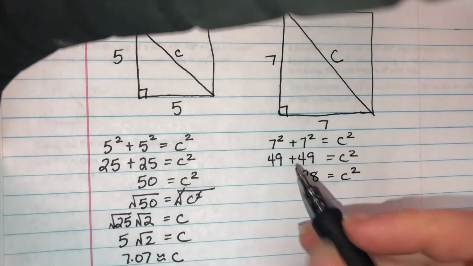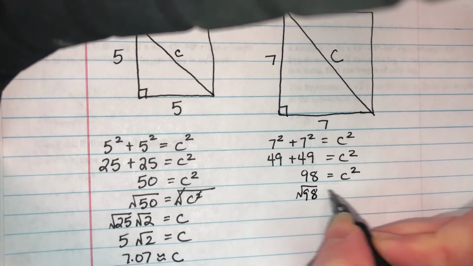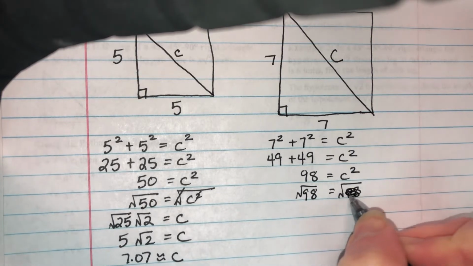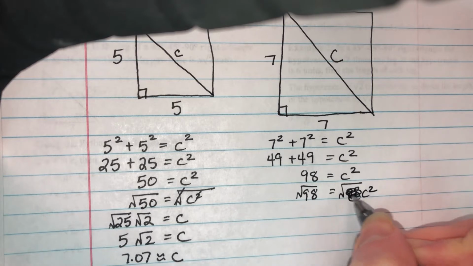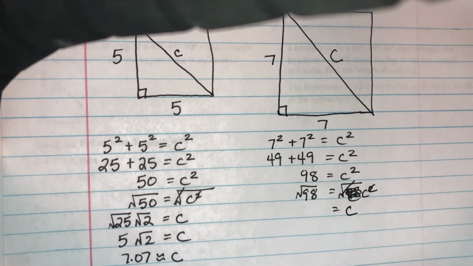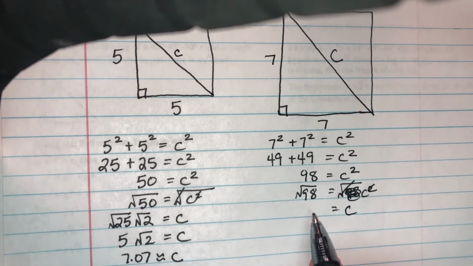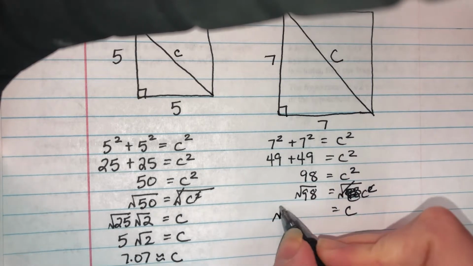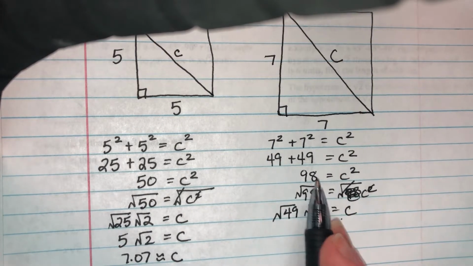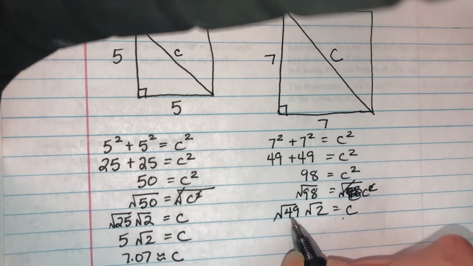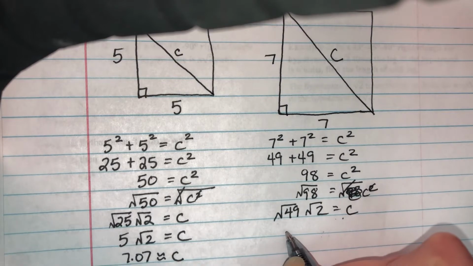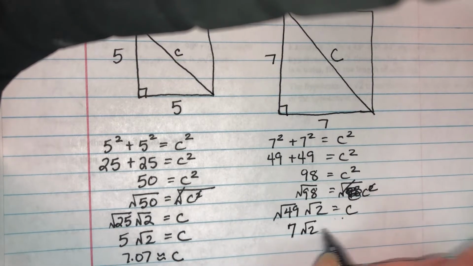And then if I took the square root on both sides to get the C by itself, I would have the square root of 98 is equal to C. Or I could also think of the square root of 98 as the square root of 49 times the square root of 2, because 2 49s does equal 98. And 49 has a square root because 7 times 7 is 49, so the square root of 49 is 7. So 7 square root of 2 equals C.